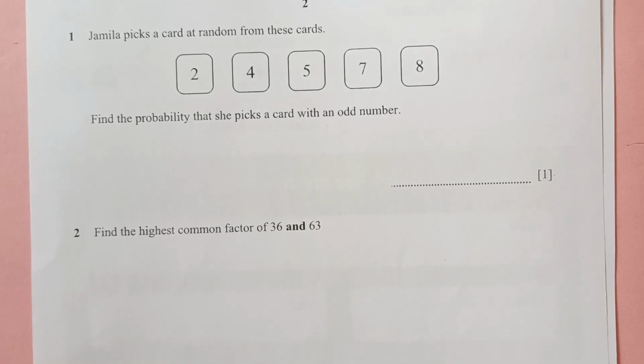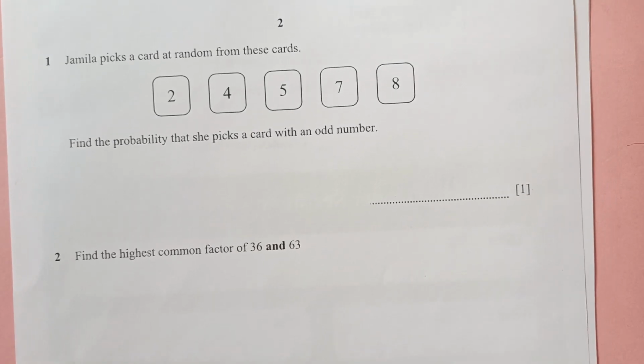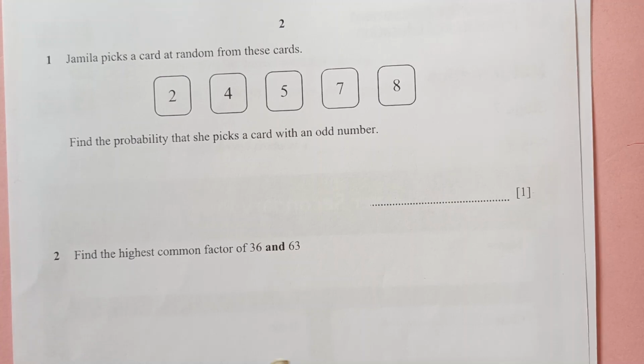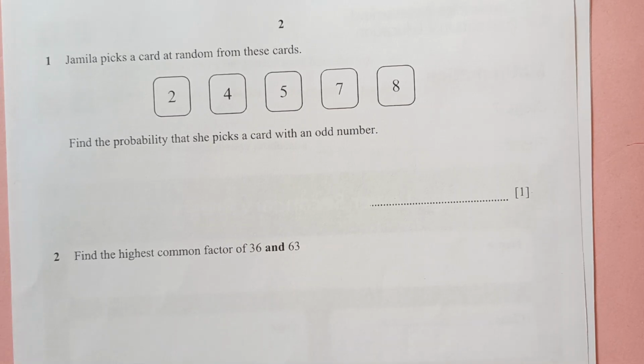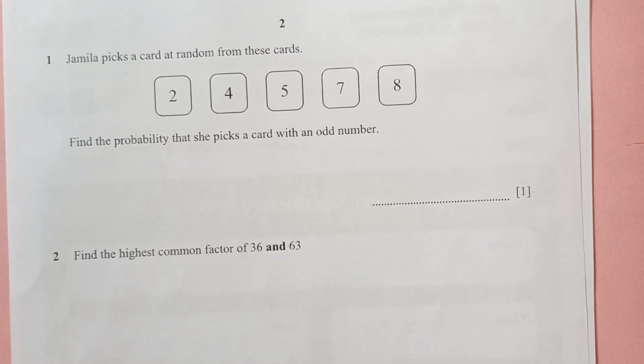Hello guys, welcome back. Today we will be going through the Cambridge Lower Secondary Progression Test of Year 7 from 2022. This is also helpful for Year 7 in 2023, right? So this is paper 2.